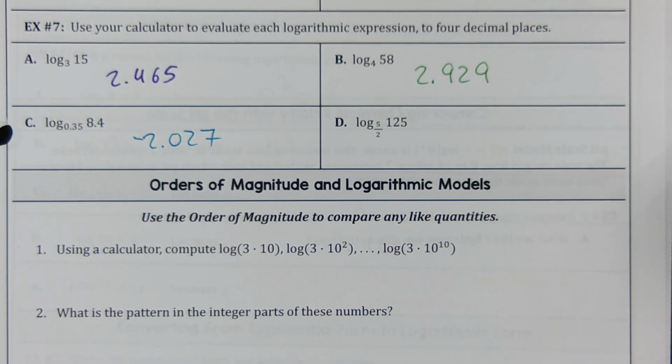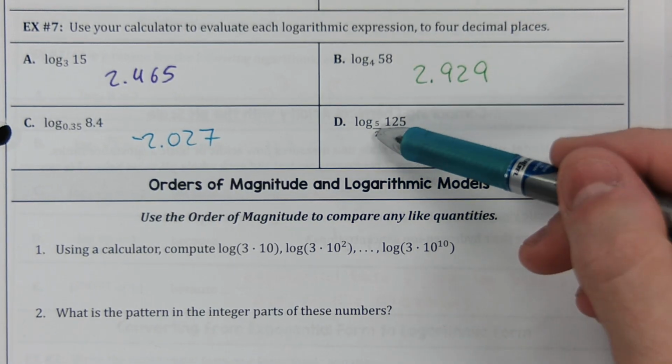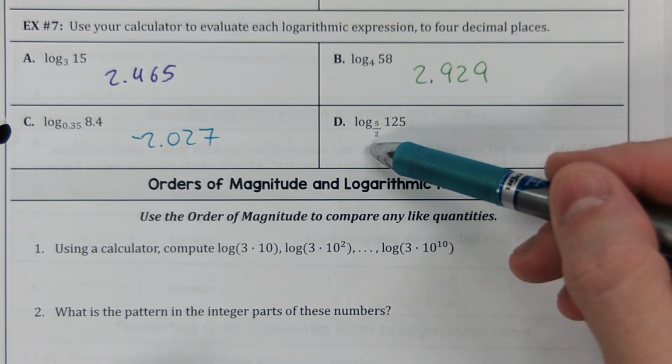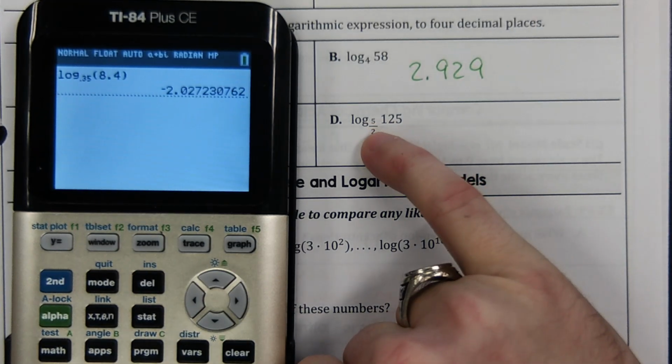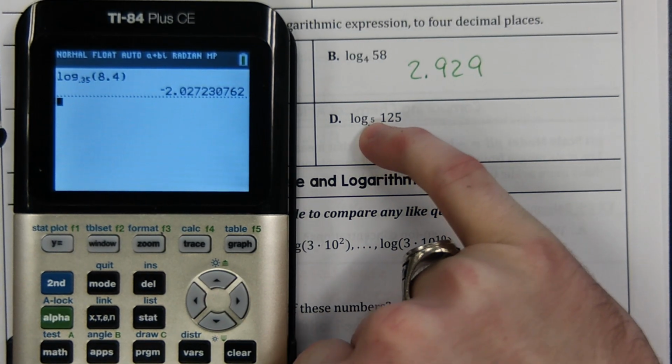5 over 2 is a number larger than 1. So since this value is larger than 1, we're going to have to raise it to some kind of positive power to get up to 125. What power? I don't know. I do know that if there wasn't a 2 there, it would have been 5 to the third, and the answer would have been 3.